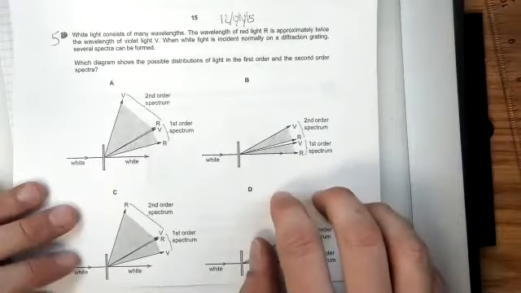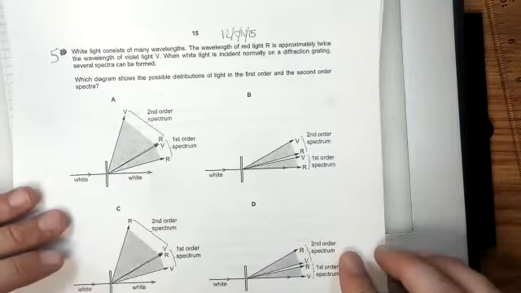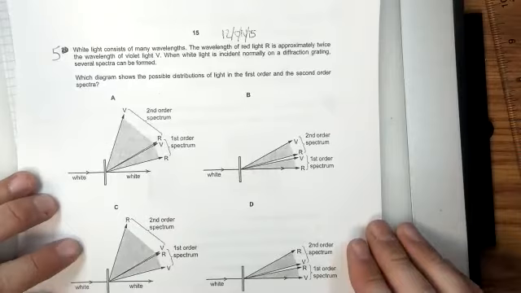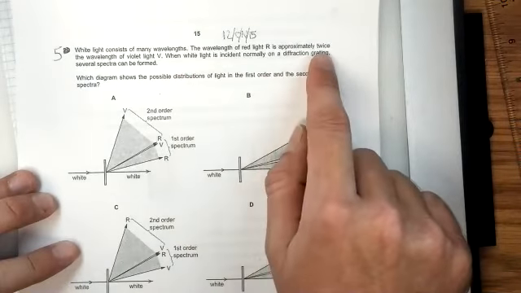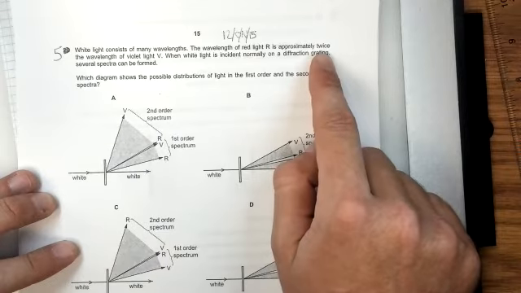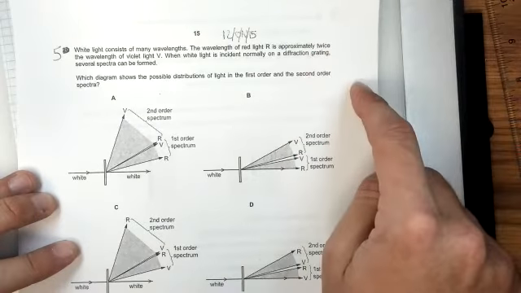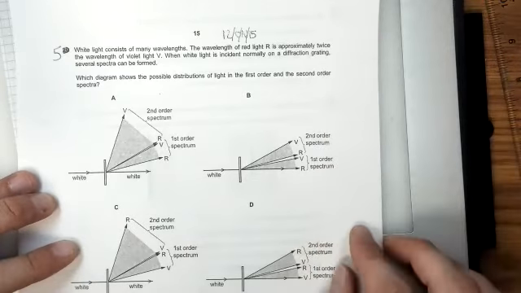We just need to know the concepts well enough that we'd be able to field a question like this quickly. White light consists of many wavelengths. The wavelength of red light R is approximately twice the wavelength of violet light V. When white light is incident normally on a diffraction grating, several spectra can be formed. Which diagram shows the possible distributions of light in the first order and the second order spectra?